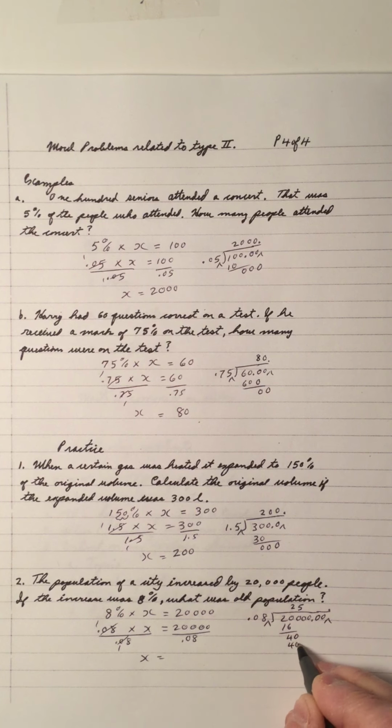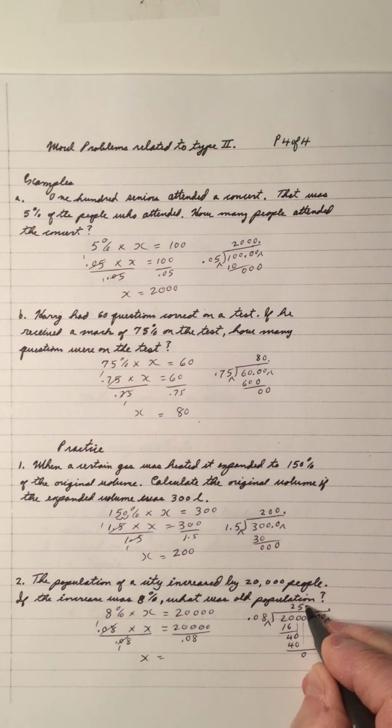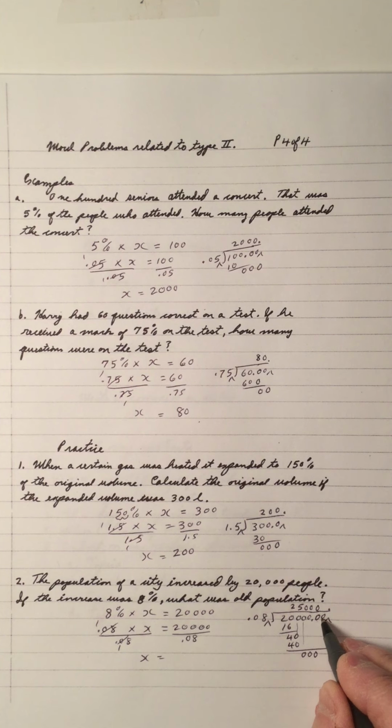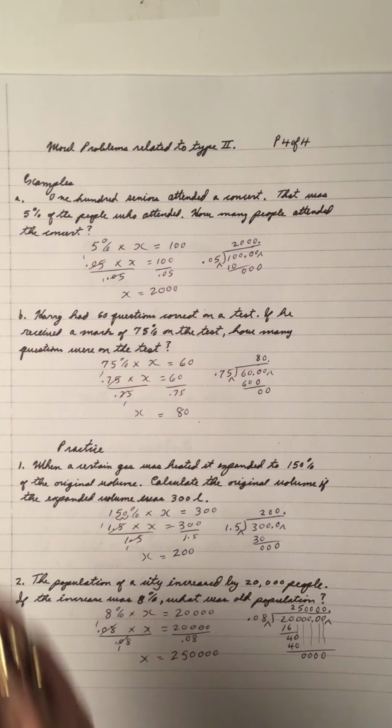5 8s are 40. Now you got to be careful. You brought one down, so you got to bring this one down, and this one, and this one, so you keep bringing all of them down. And 8 into those goes 0 each time. So 250,000 people was the old population.